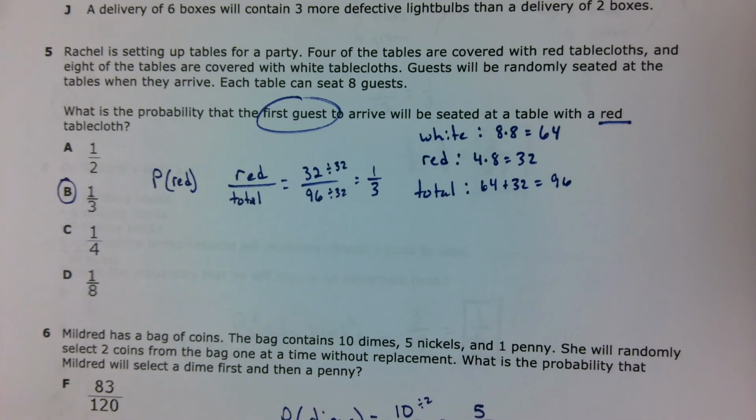Number 5, Rachel is setting up tables for a party. 4 of the tables are covered with red tablecloths, and 8 of the tables are covered with white tablecloths. Guests will be randomly seated at the tables when they arrive. Each table can seat 8 guests.